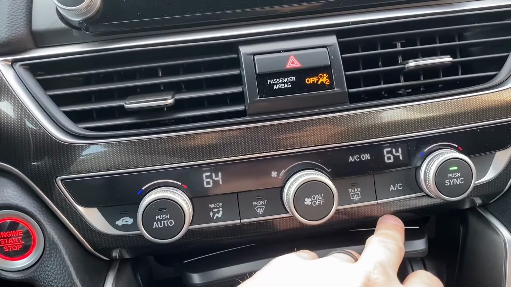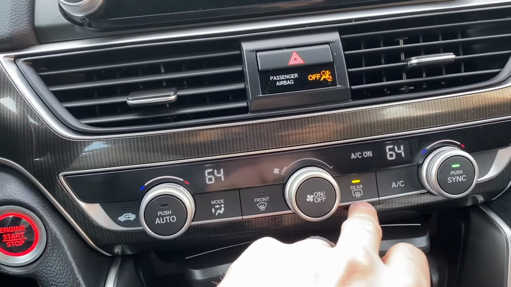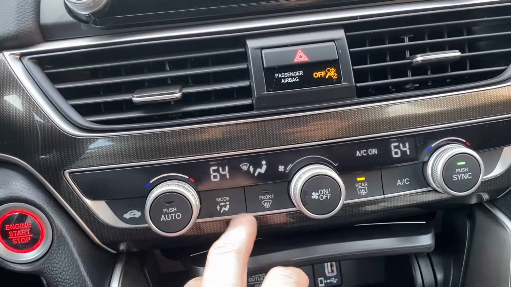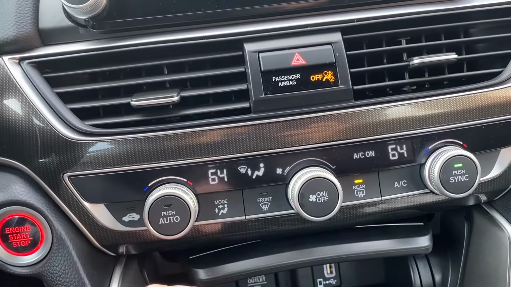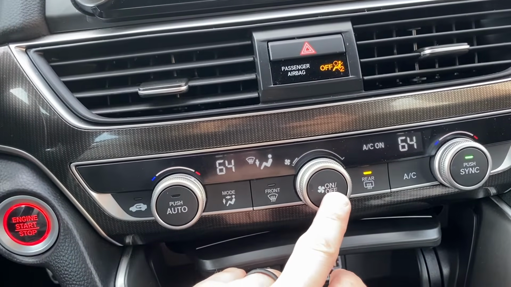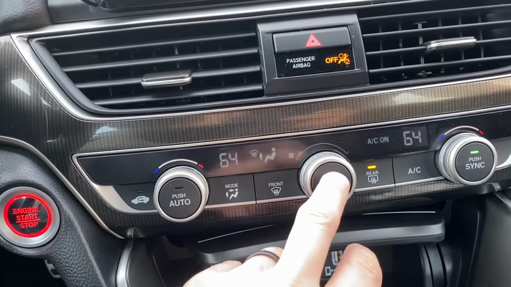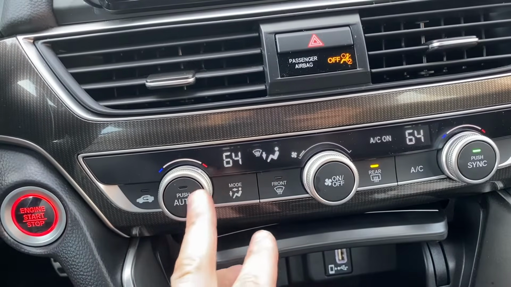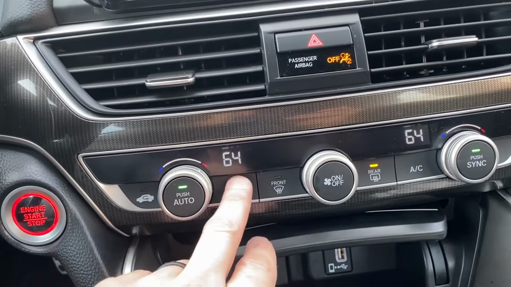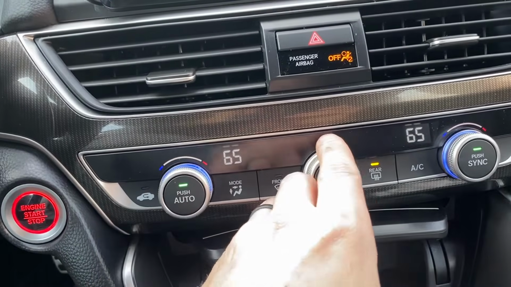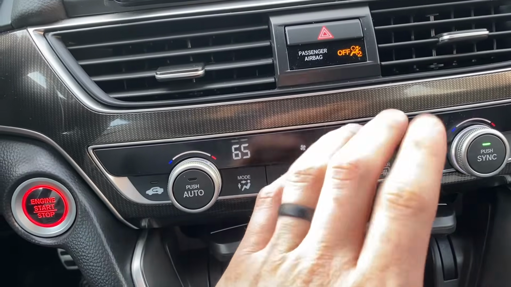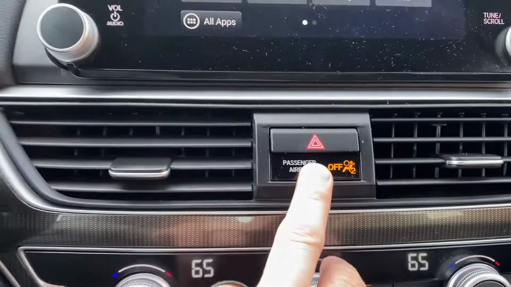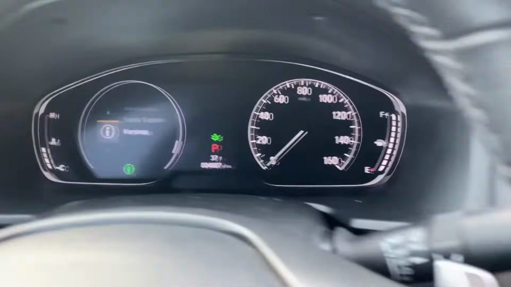AC button, click it on, click it off. Rear defrost, front defrost. Mode, you can change what mode you're in. Air recirculation, you can turn it on or off. This turns on or off the climate control. Turn it on, change the speed with that, and again, on for auto. That just syncs it to this temperature. Then if you want to do manual, you just manually hit that. This is your hazard switch. Press it and your hazards go on.